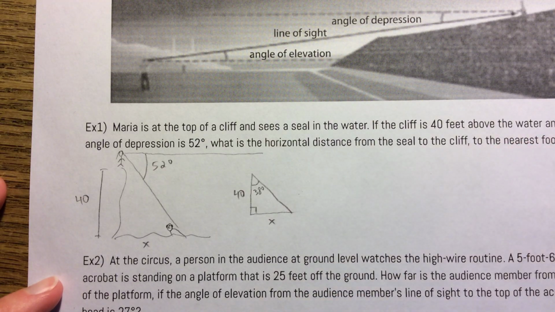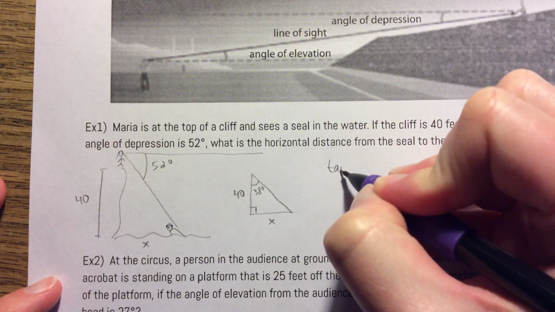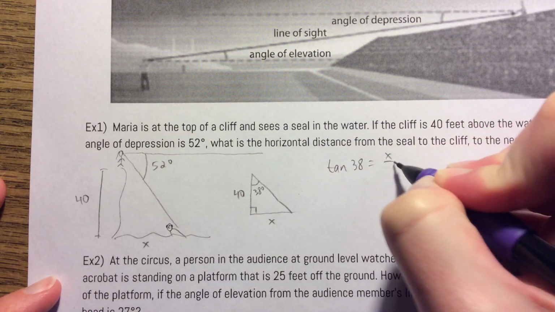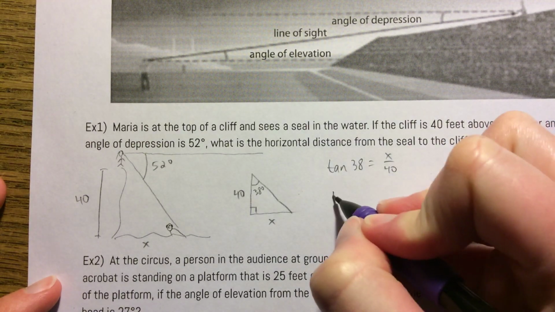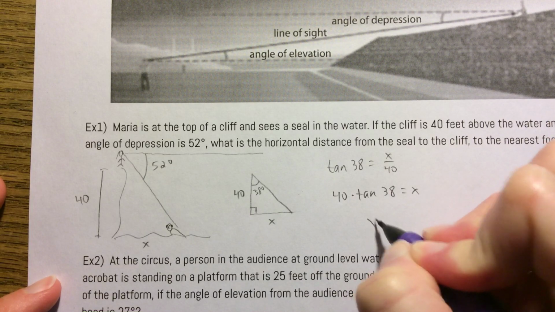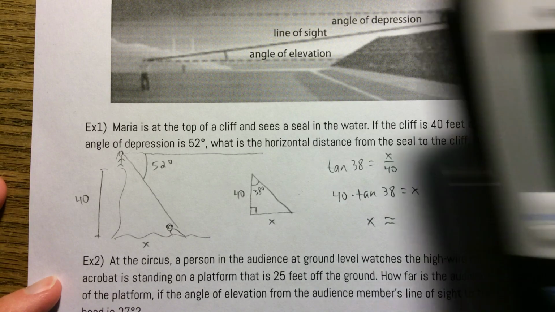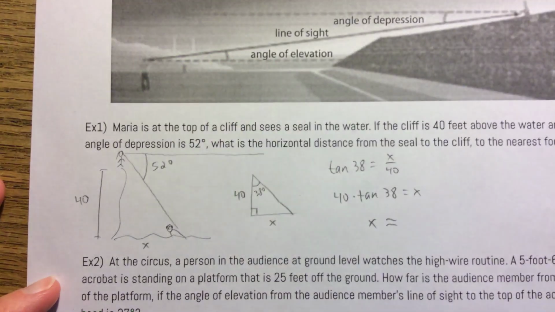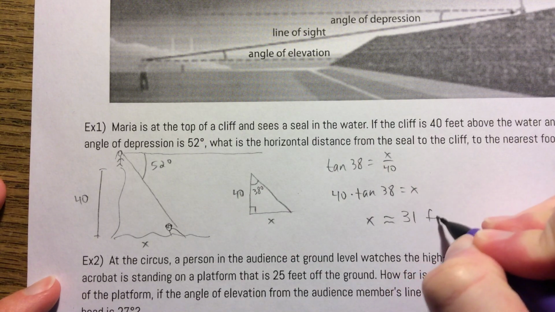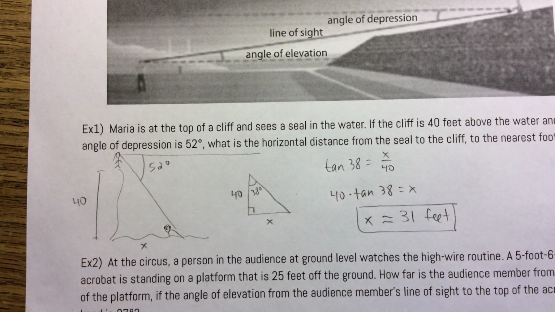So now I can do my sine, cosine, or tangent. I have opposite and adjacent, so I'm going to use tangent. And then I would multiply both sides by 40. It says round to the nearest foot. So 40 times the tangent of 38 gives me 31.25, so to the nearest foot would be 31 feet. All right, next example.